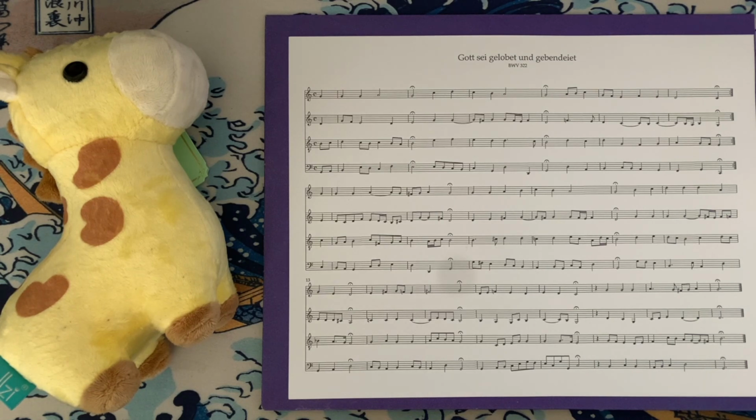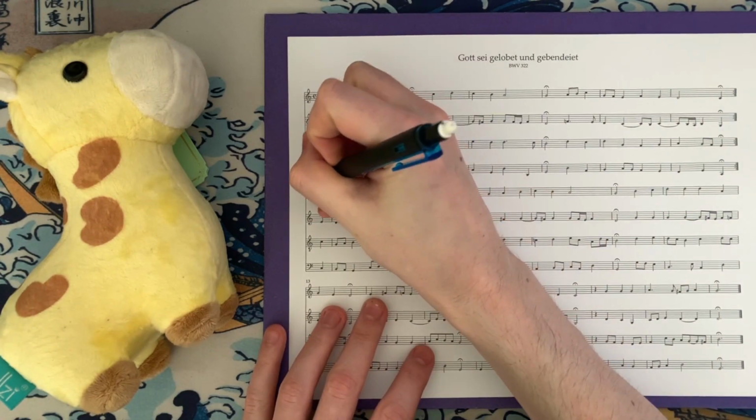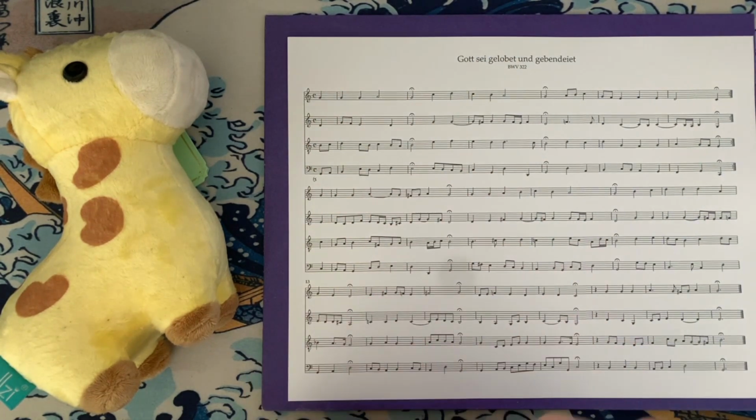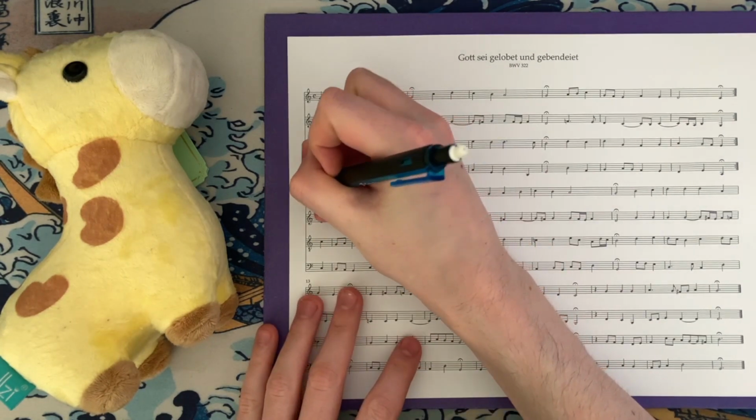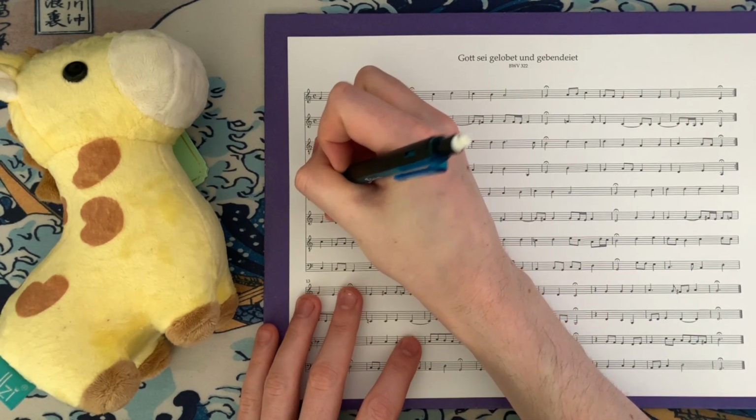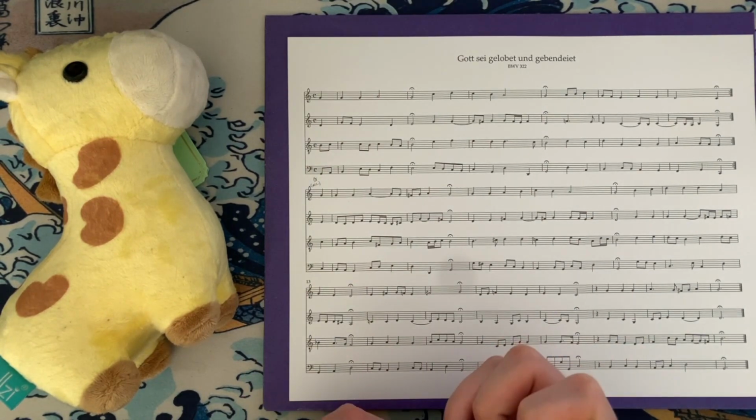So, no key signature. We cadence on G major, and we start on G major. So that immediately is a red flag to me. But I think we are in the key of G, but we oscillate between G Mixolydian and G major throughout the piece. So I'll just put "mix" underneath it in parentheses to remind us of that.